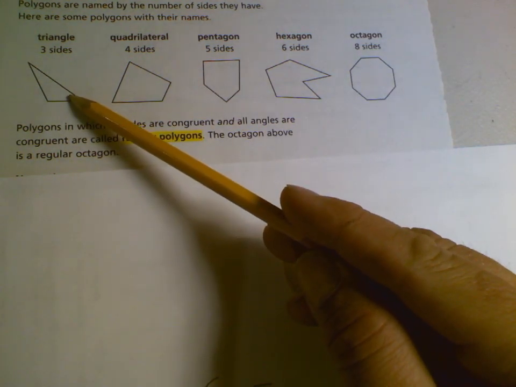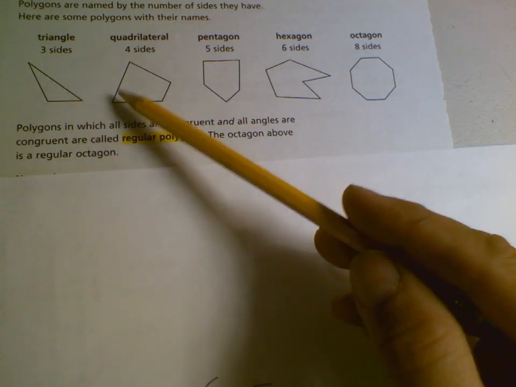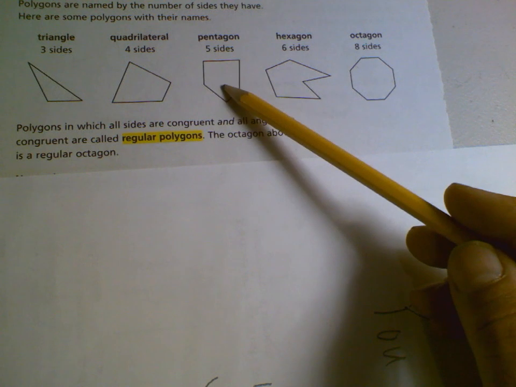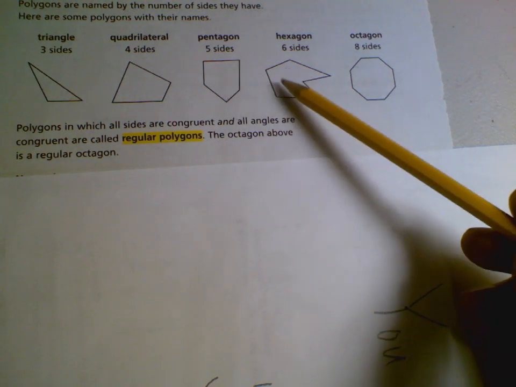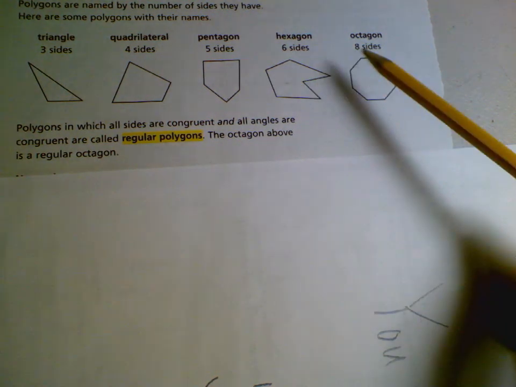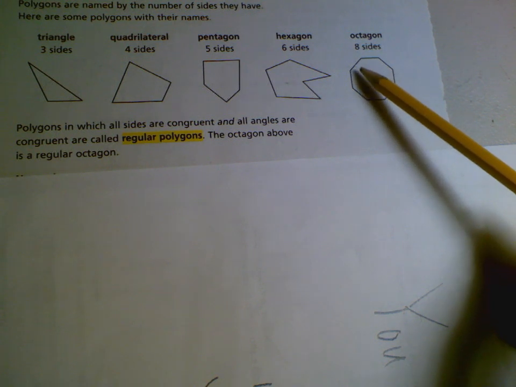This is not regular because these lines are different lengths and so are the angles. This is not regular because the lines are different and so are the angles. This is not regular because all the lines are different and the angles are different. This is regular because all the angles are the same and the lines are the same.